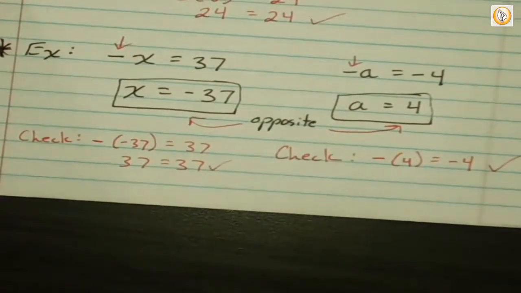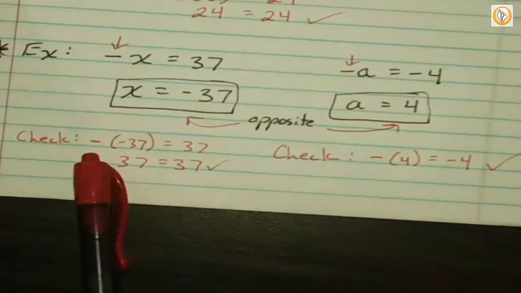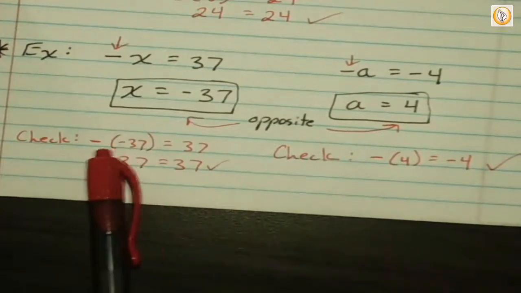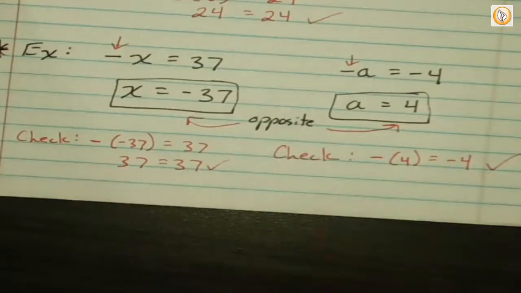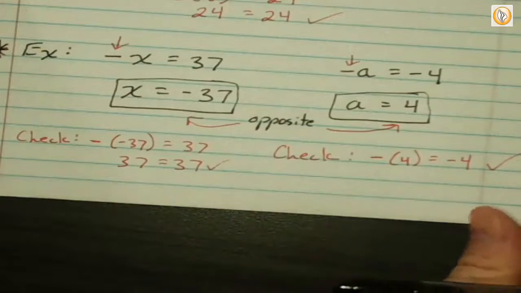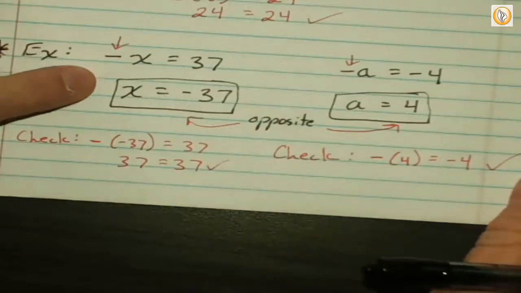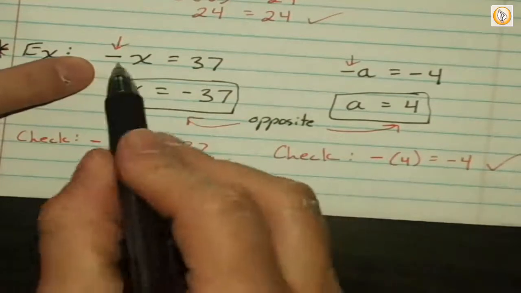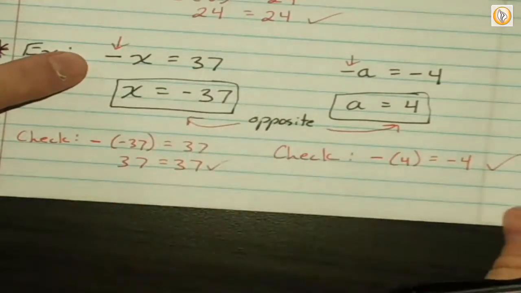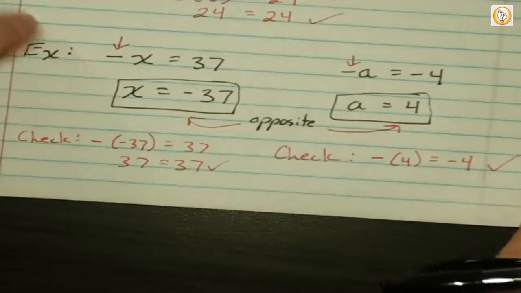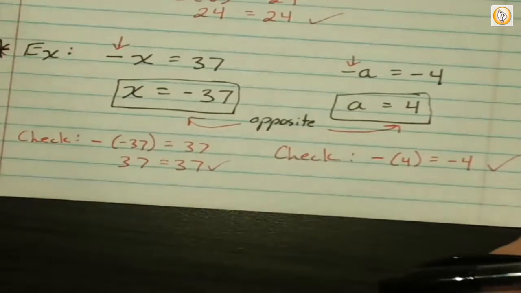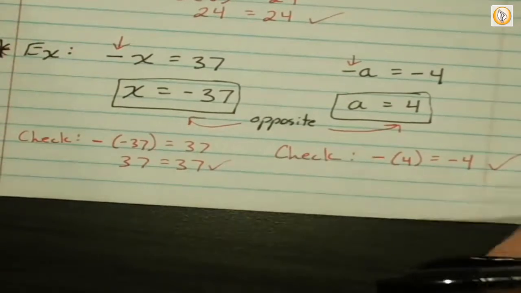Wait, isn't minus -37? So whenever you have a negative in front of a negative like that, it turns into positive. That's just a rule that y'all are going to have to memorize. When you cannot have a negative sign in front of the variable like this, you just apply it to the other side, and whatever number is over there just becomes the opposite. So would it be -37 equals -37, not 37 equals 37?